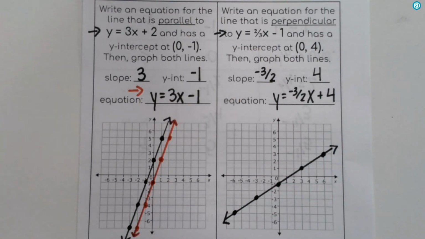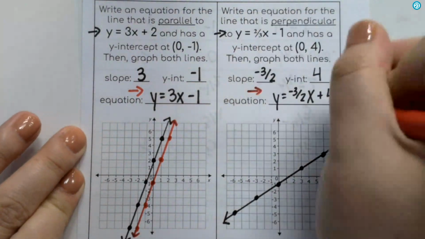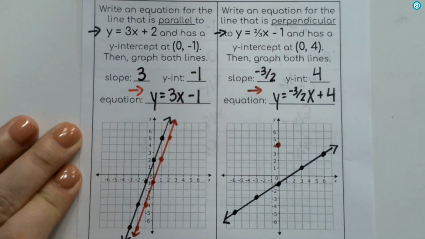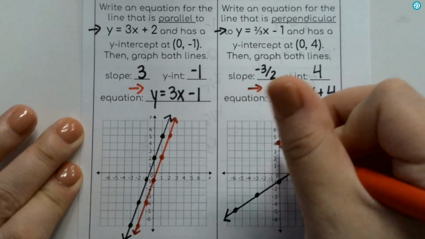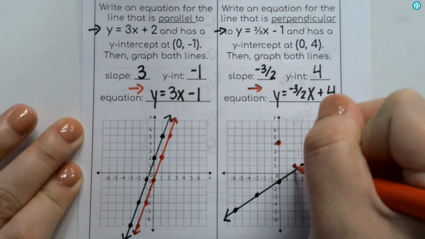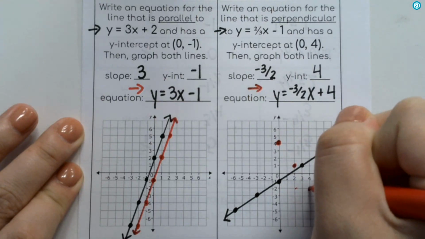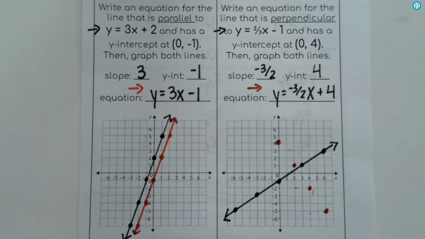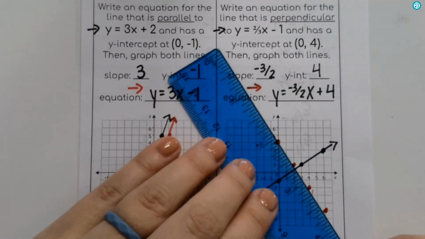Okay. Then from there, I'm going to graph the other line. So I've got an equation for it that I just wrote. I start at a y-intercept of +4. And my slope is -3/2. So I go down 3, right 2, down 3, right 2, down 3, right 2. And connect those.